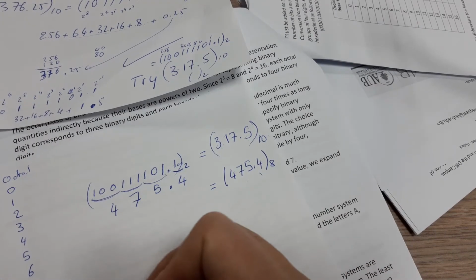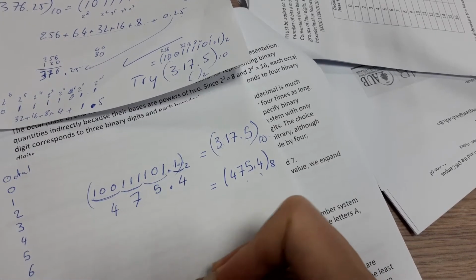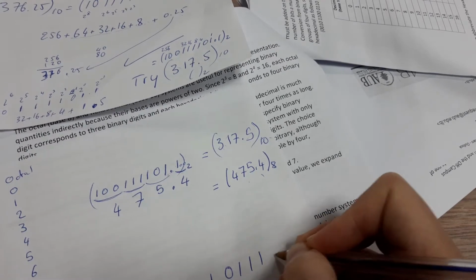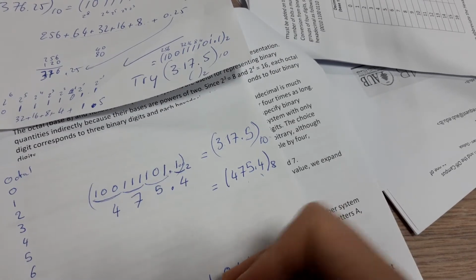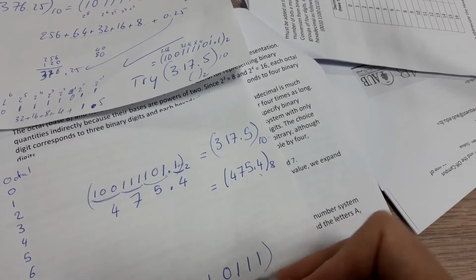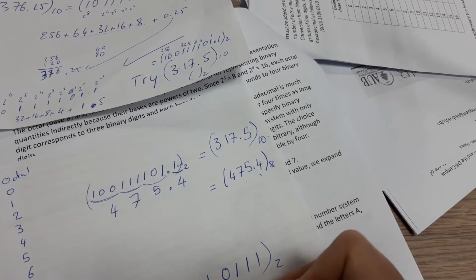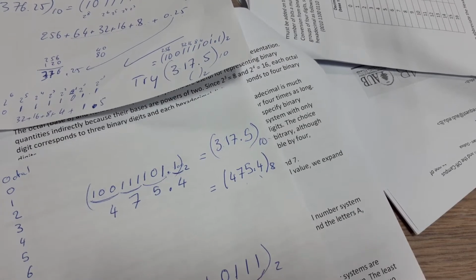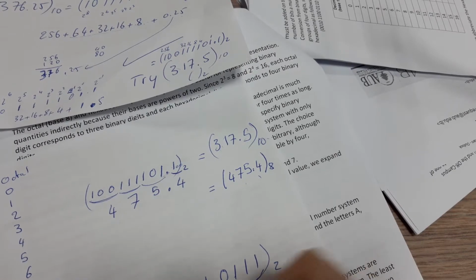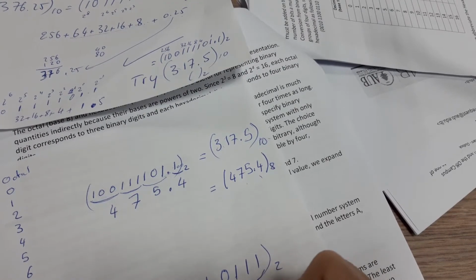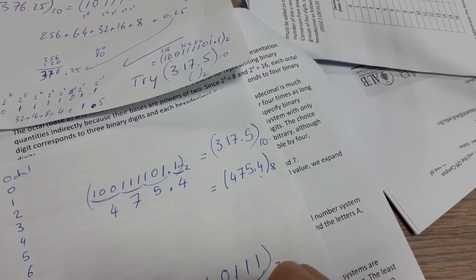Let's take a very large number, 11011110111 in base 2. You don't start from the left, you start from the right and you go left. Take these three bits, 111, you directly put 7. Take the next three bits, it is 6. Take the next three, it is 3.